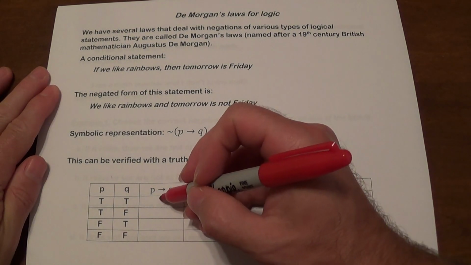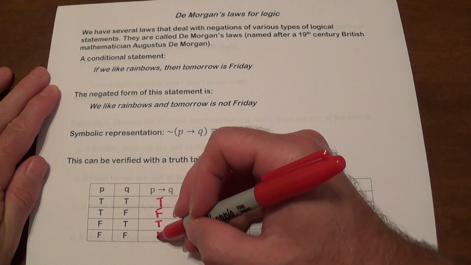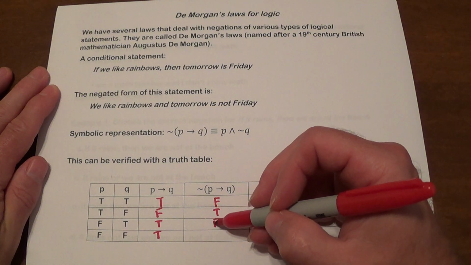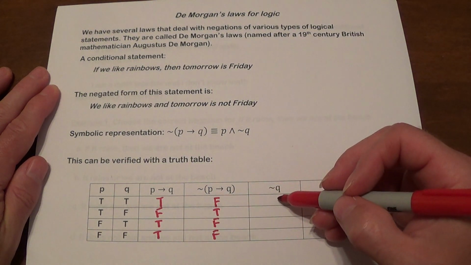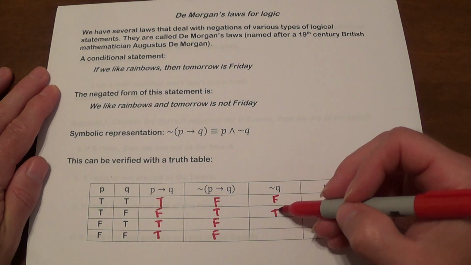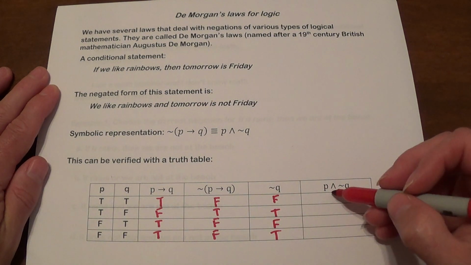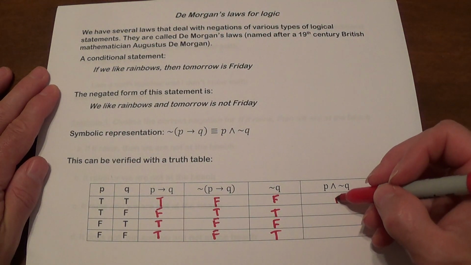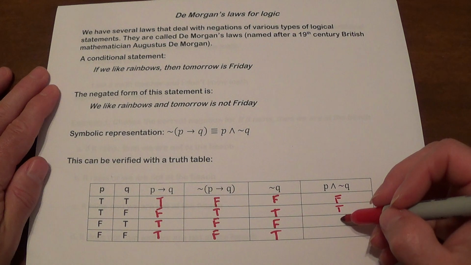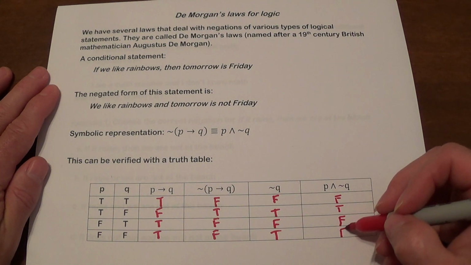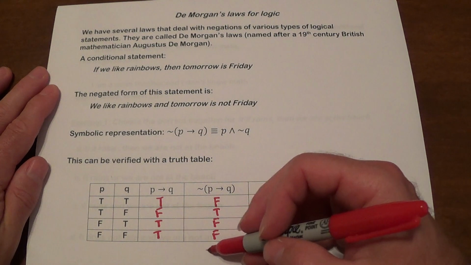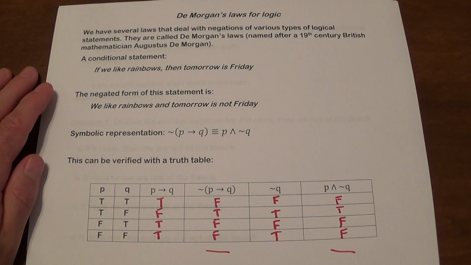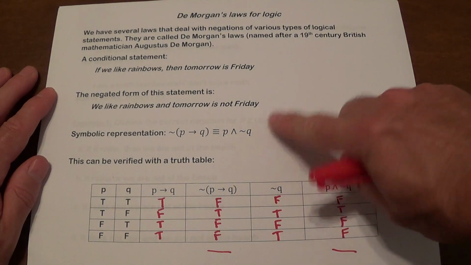So P implies Q would be true, false, true, true. Not (P implies Q) would be false, true, false, false. Not Q will be false, true, false, true. P and not Q, so we do this, and this will be false, true, false, and false. And you can see that this column here and this column here have identical order of F's and T's. So these are equivalent statements.